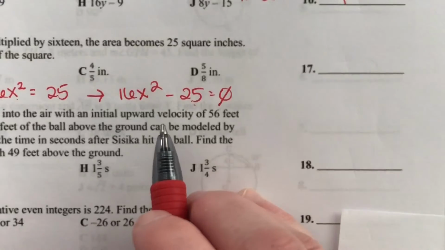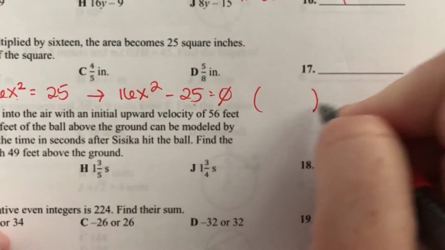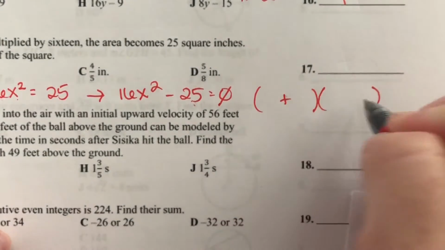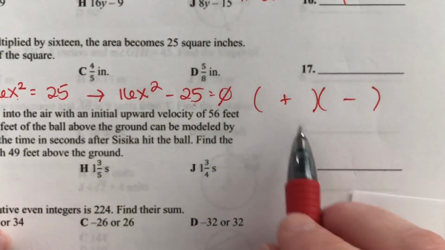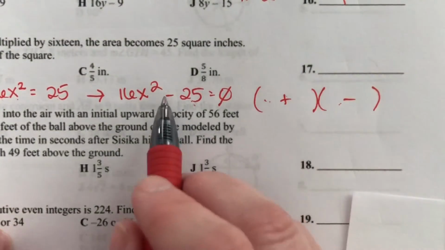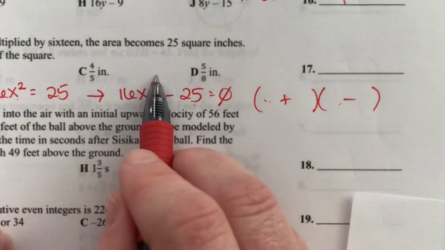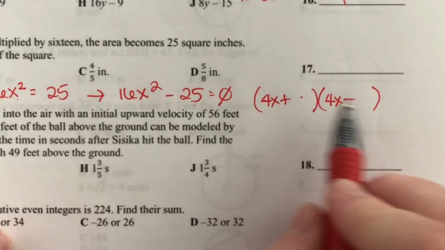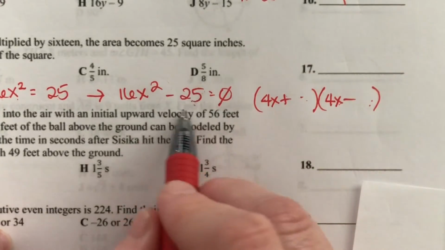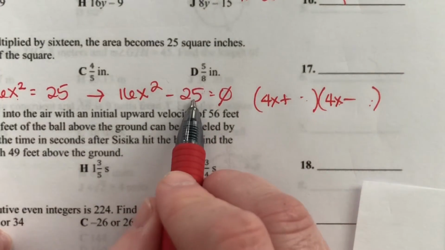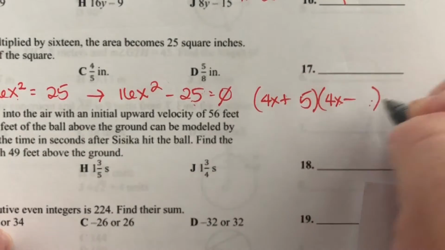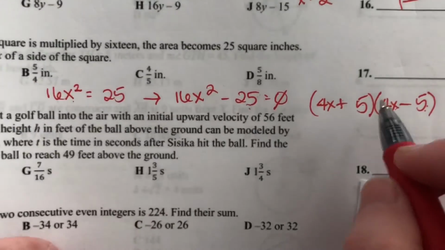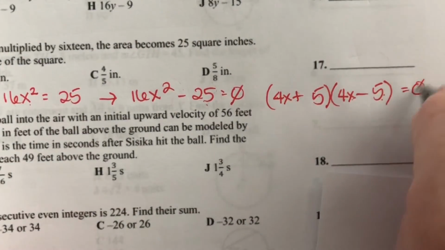So when that's the case, I'm going to factor and get two binomials that look exactly the same, but one has a plus, one has a minus. The first term in each binomial is the square root of this first term, so that'd be 4x. And the last term in each binomial is the square root of this term. So that's 25, so that's 5. So I get 4x plus 5, 4x minus 5, equals 0.